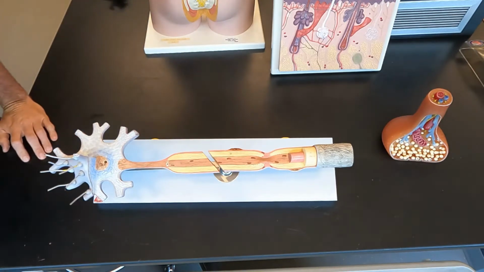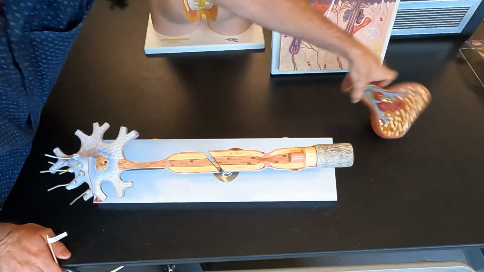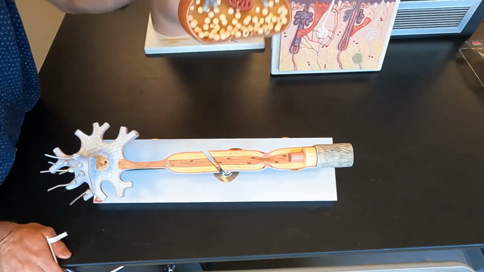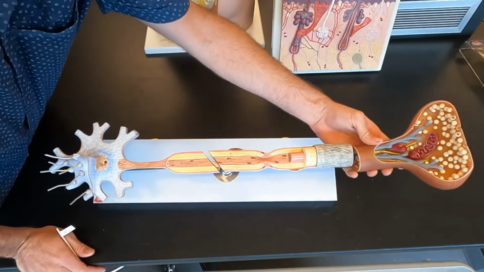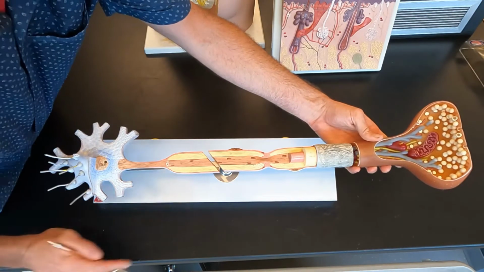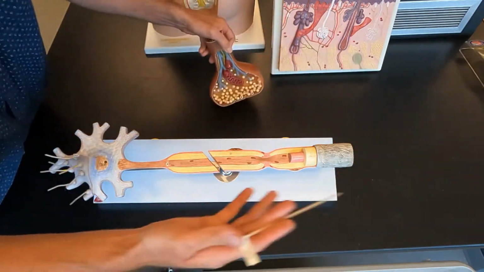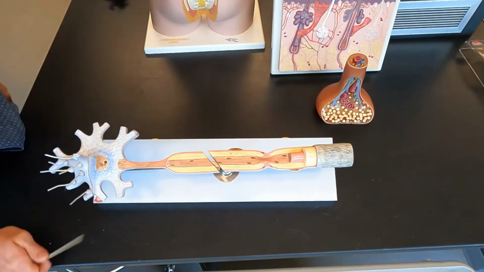And then it's not shown here, but on the end of this axon, there would be something like this, which represents the axon terminal. And that axon terminal is going to release neurotransmitters that act on other neurons or onto effector organs.